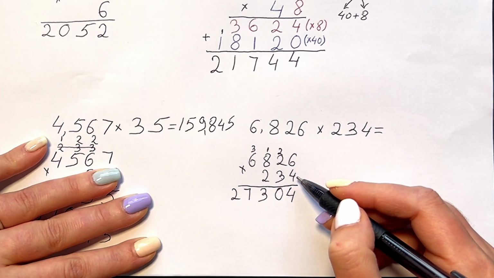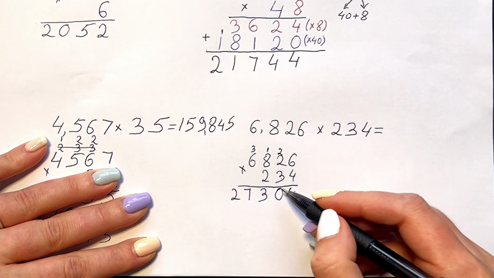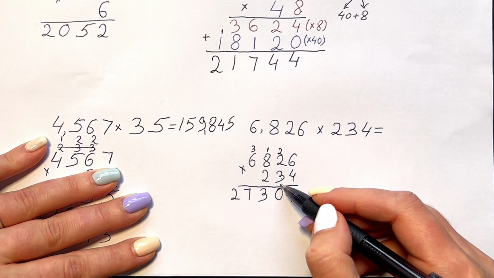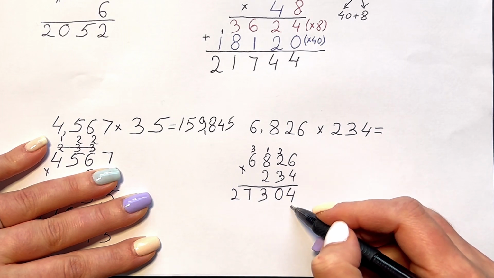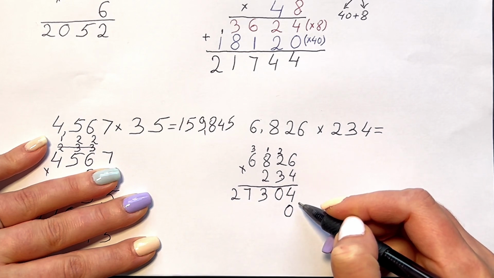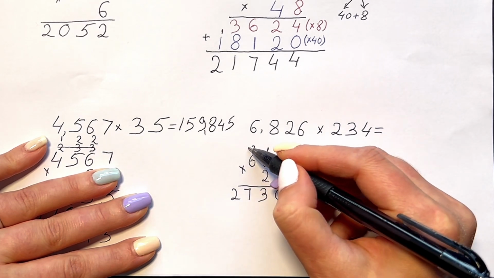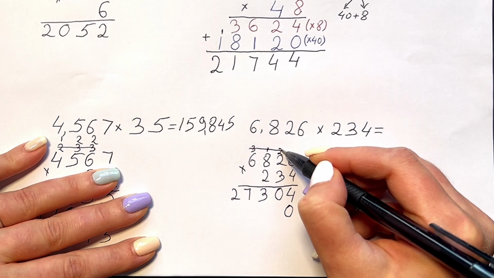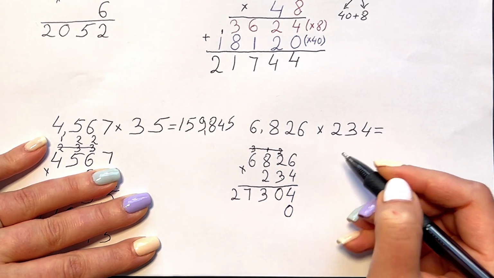Okay, we finished the first step, multiplying 4 by the top number. Now we're going to multiply 3 by the top number. Because it's in the tens place, you know it's 10 times bigger, so I'm going to put the 0 first, so that the answer is 10 times bigger. Let's do that. Before, I'm going to cross out the numbers from the previous multiplication.